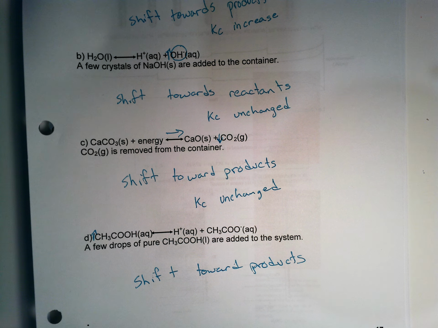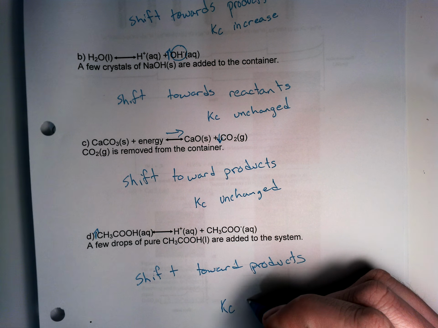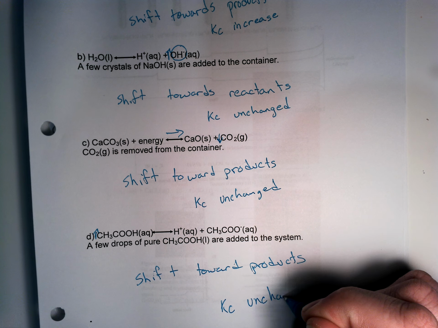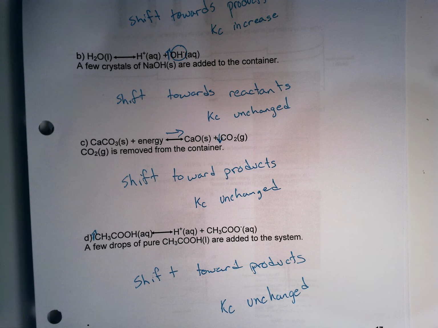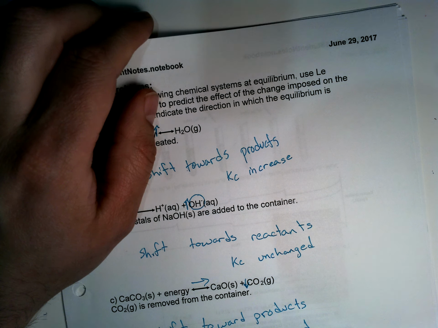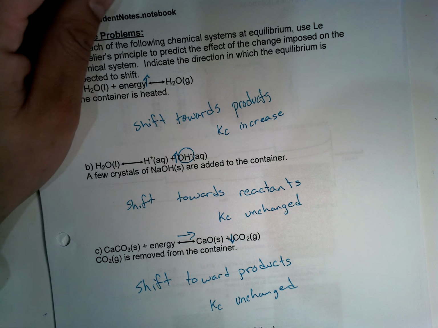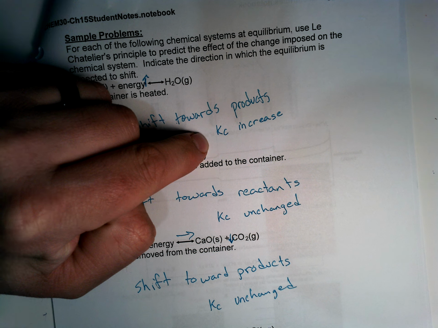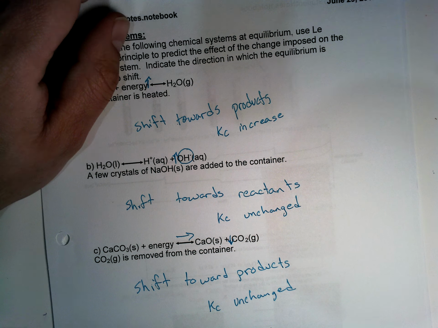Okay, and our Kc will remain unchanged. It doesn't ask for those in these questions. I just want you to get in the habit of realizing that the only thing that will change our Kc is when we change our heat.